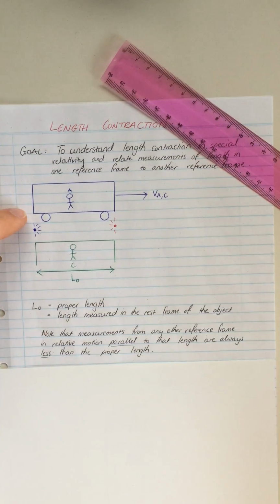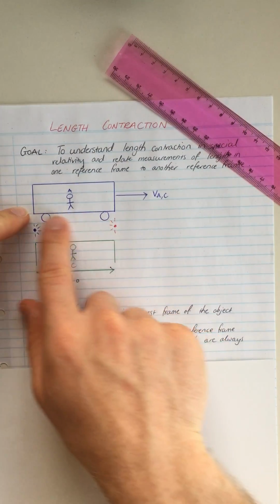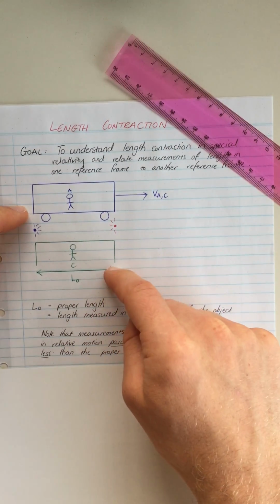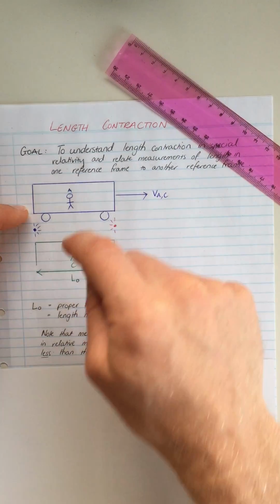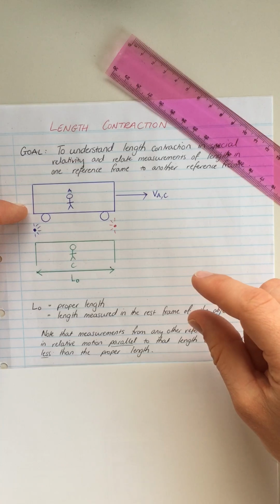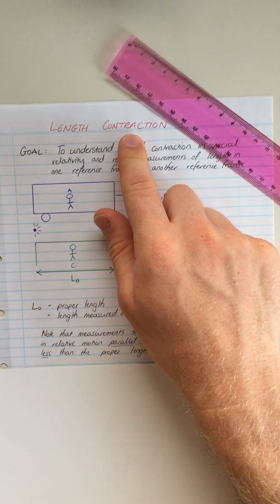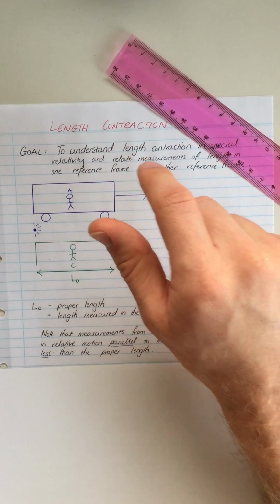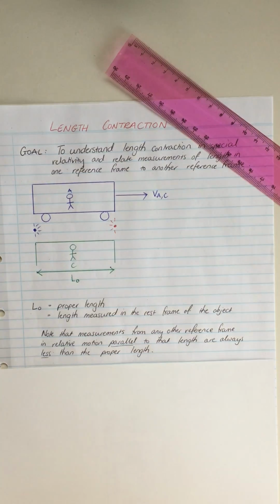So what I'm talking about specifically is if this person is moving relative to the platform, any measurement this person makes of the platform will always be less than the proper length, which again is why we use the term contraction. So we always have time dilation, as I spoke about in the previous vodcast, and we have length contraction. We don't get length increasing, we get length contraction.